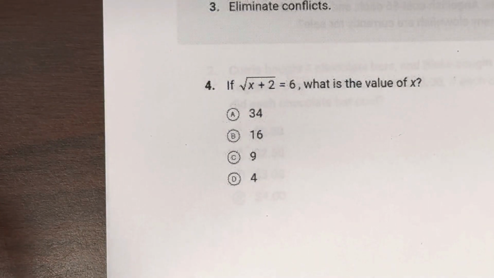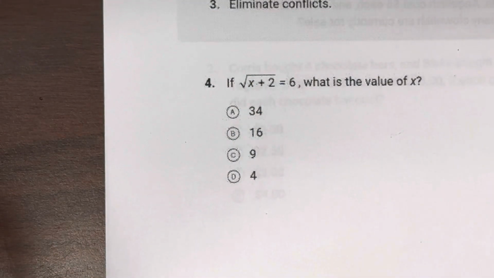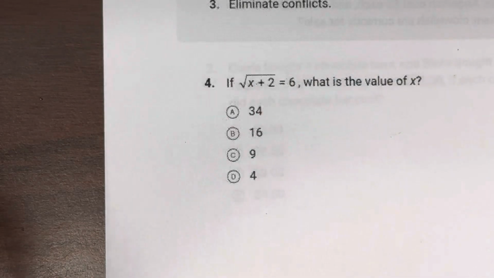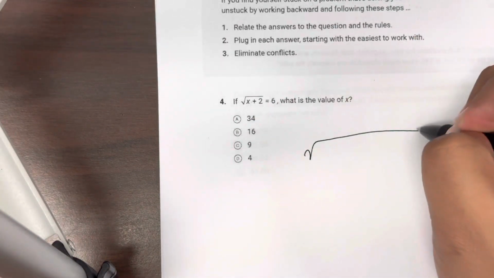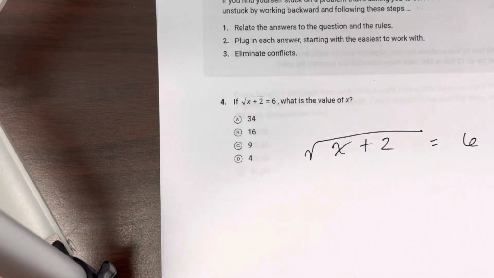If the square root of x plus 2 equals 6, what is the value of x? There's a lot of ways we could approach this. You could substitute your answers for x right away, but you already know me. I'm going to want to do this algebraically so you can get your mind thinking, because when you head to college, it goes way beyond just substituting answers. They don't have multiple choice in college, okay? So I'm going to write down my equation. Square root of x plus 2 equals 6.